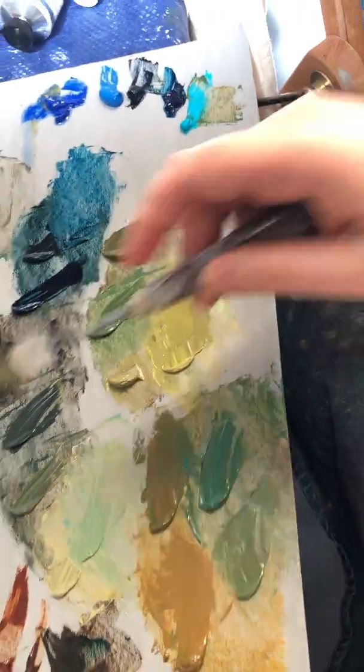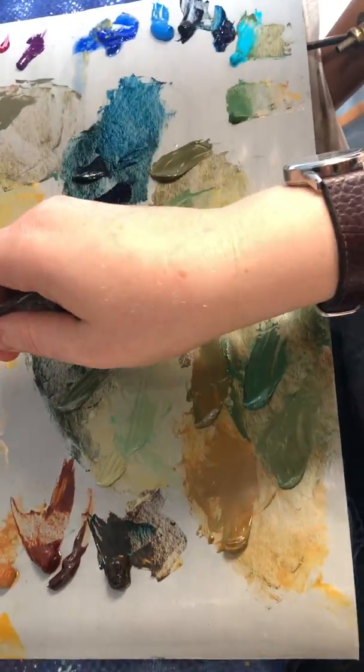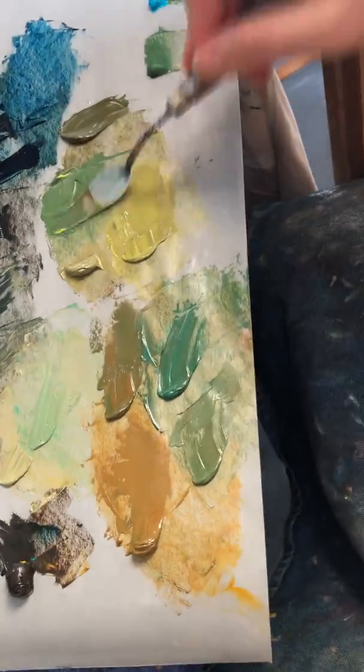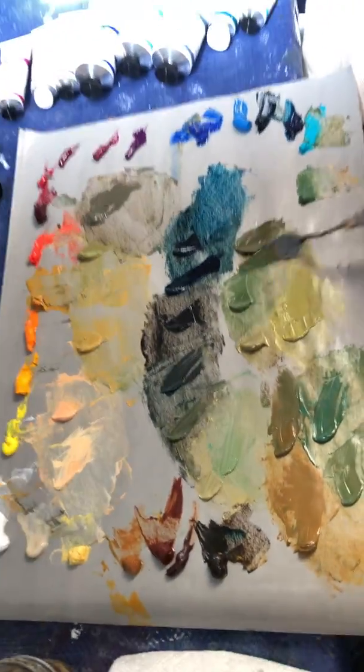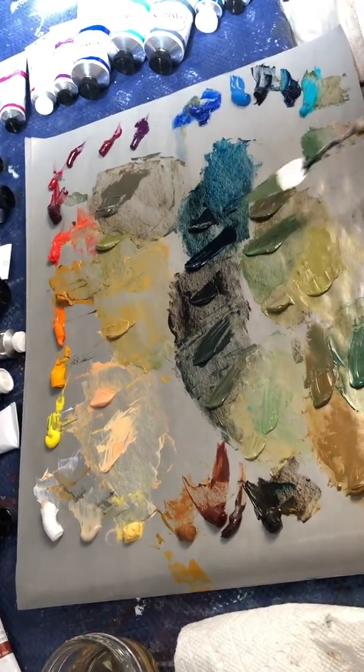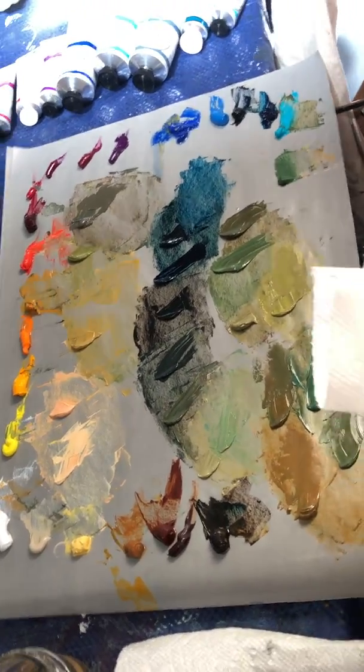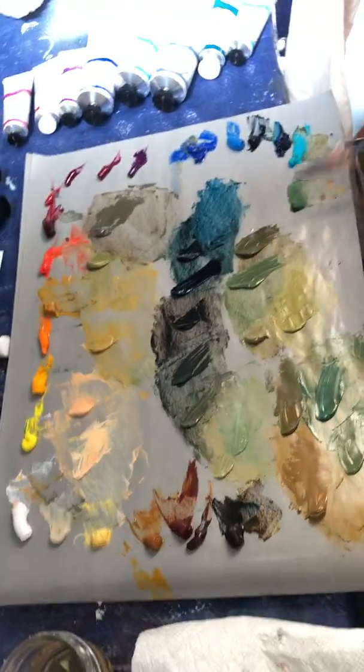Which green did you? Oh, just this, straight up. Yeah, this chromium oxide one. Yeah, with buff.